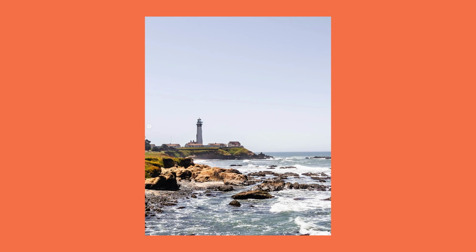I already know the story I want to tell. I want to show the story of the coast. So my subject is the coastline. That's where my eyes are drawn. The main supporting character is the lighthouse. Other supporting characters are the rocks in the foreground.